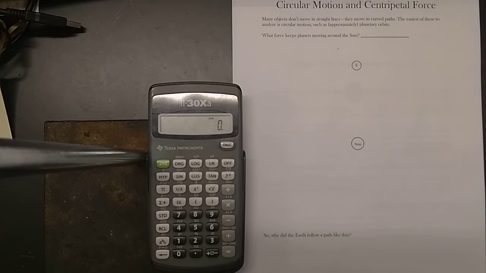Okay, we're back to talk about circular motion and centripetal force. Those kind of refer to the same thing, but the point is we're going to be dealing with objects. So far we've talked about objects that move in straight lines. We've talked about objects that move in parabolic fashion, like with projectile motion. One of the things we haven't talked about yet is objects that are forced to move in circles.